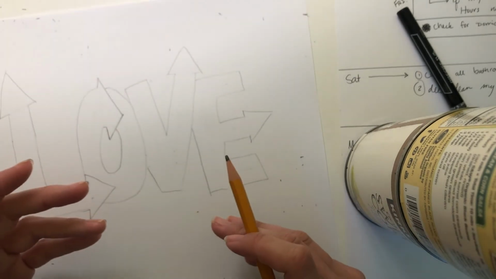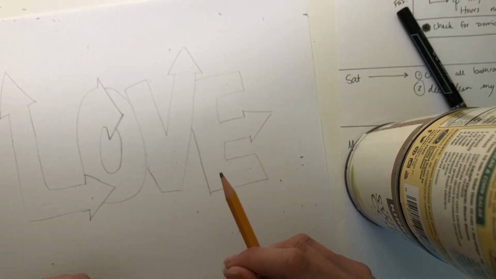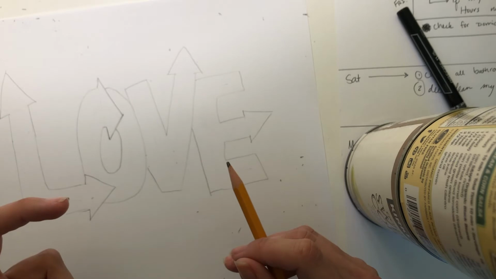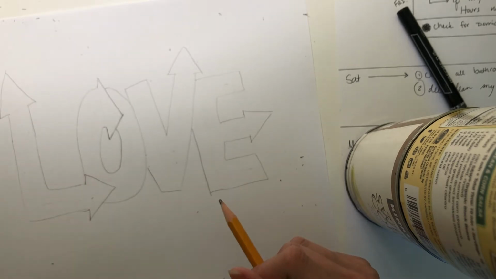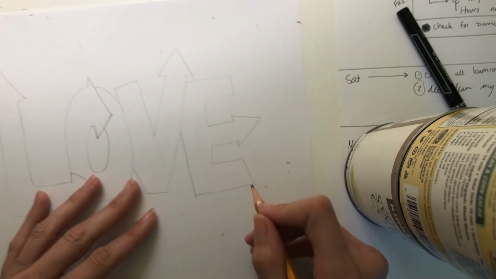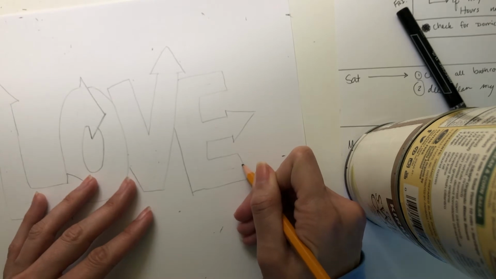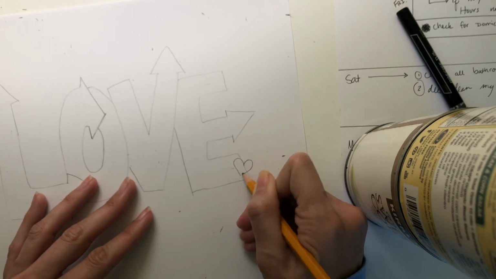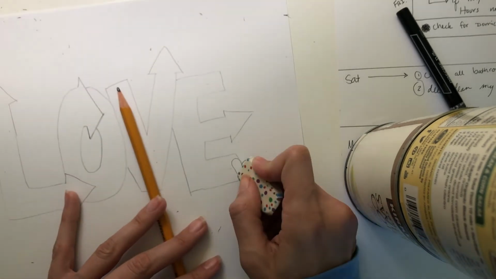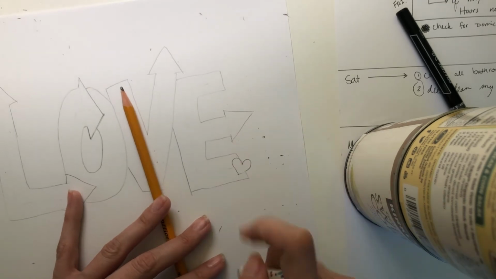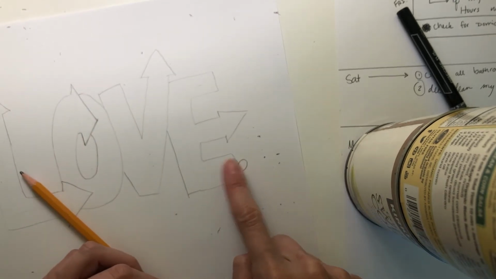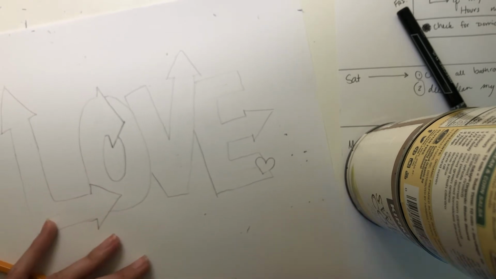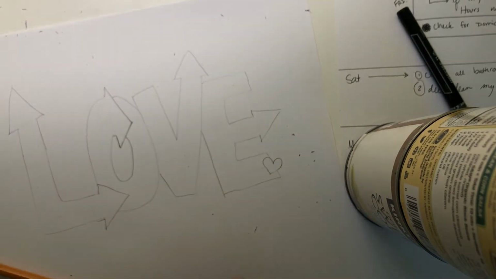And you also don't have to add arrows. If you want, you could add a different kind of embellishment on your letter. An embellishment means a decoration. So maybe instead at the end of a letter, you might have a heart or a different design or shape, and then erase that part of the letter behind it. That way it looks like the heart is sticking onto the letter, okay? So I'm gonna leave that one there. I think that's cute.